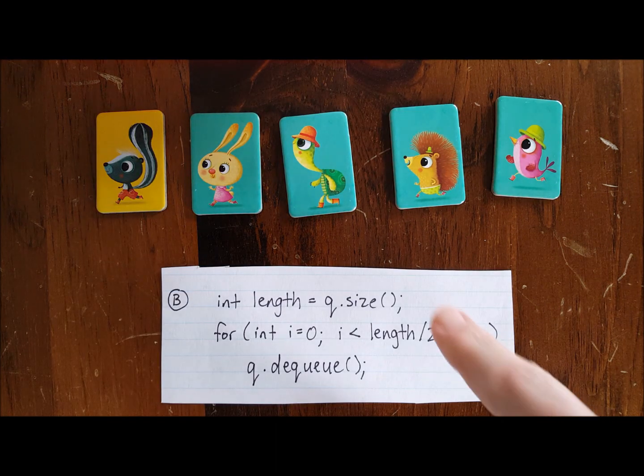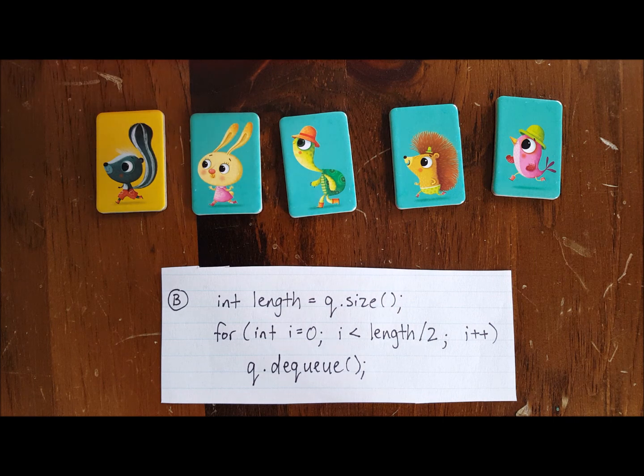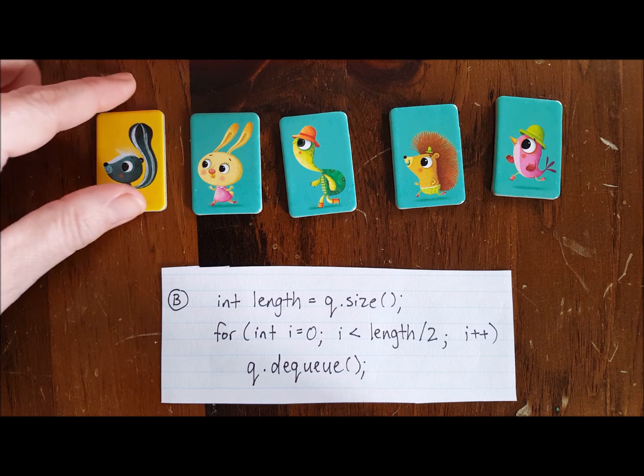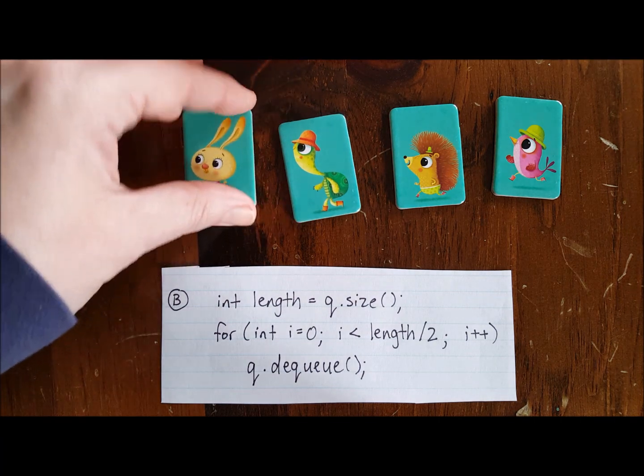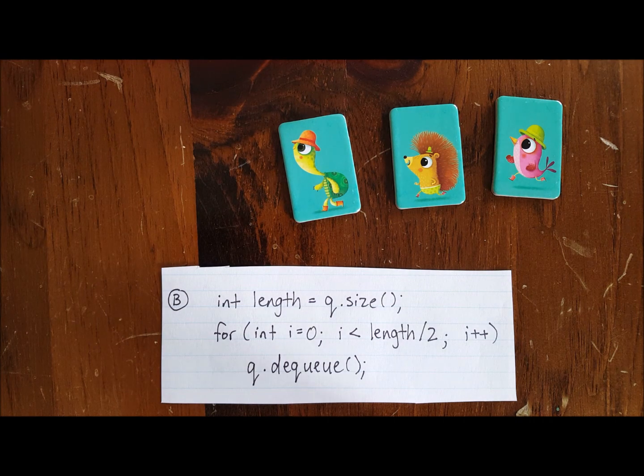This code asks us first to find the size of the queue. It's 5. Then we're going to loop from 0 to the length divided by 2. 5 divided by 2 is 2. And then we will go through it. So I'm going to go the 0th time, and I'm going to dequeue. The first time, and I'm going to dequeue. And now i is at 2, so we'll stop. So what this code does is it dequeues the front half of the queue.